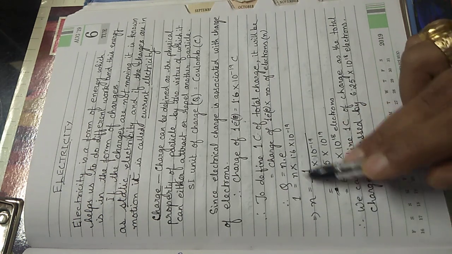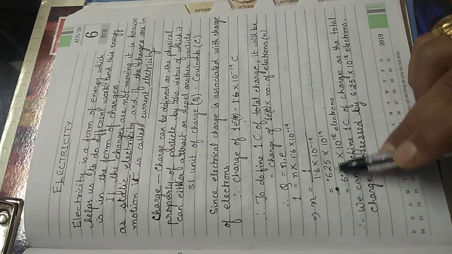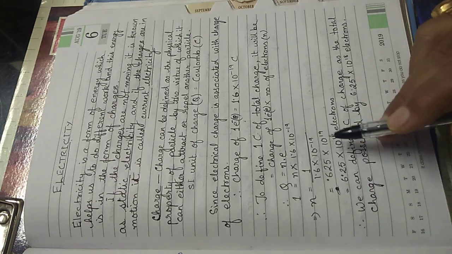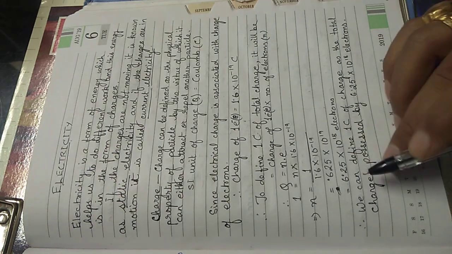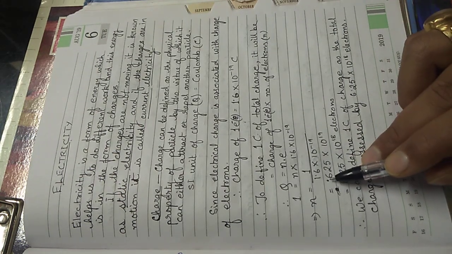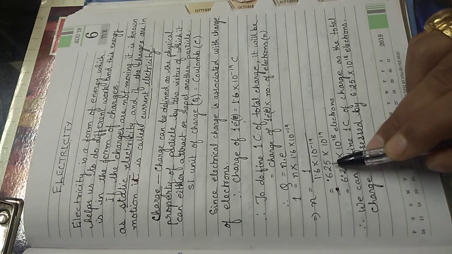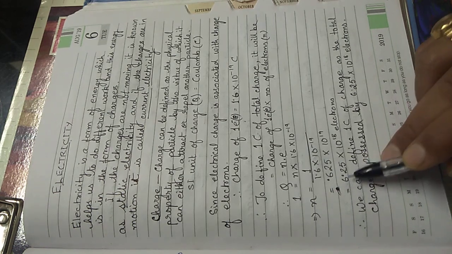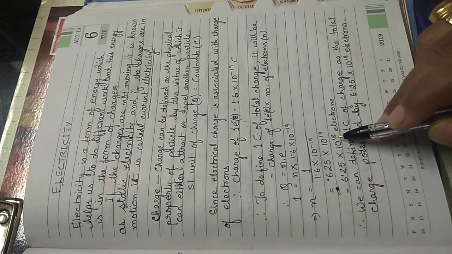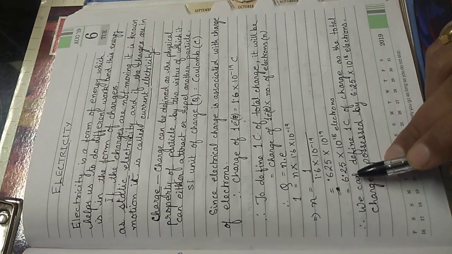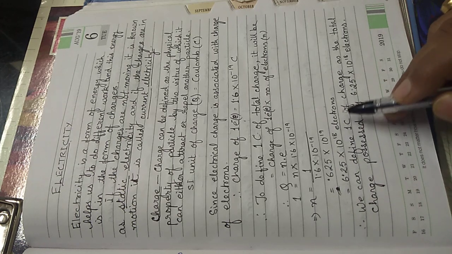So 1 by 1.6 gets a value of 0.625, and the 10 to the power minus 19 goes up, so it becomes 10 to the power 19. Now we shift the decimal one place, so 0.625 becomes 6.25, and the power decreases by one. So it becomes 6.25 into 10 to the power 18 electrons.